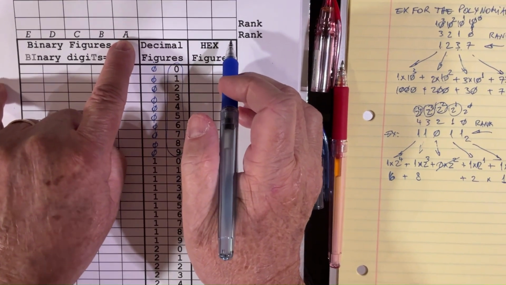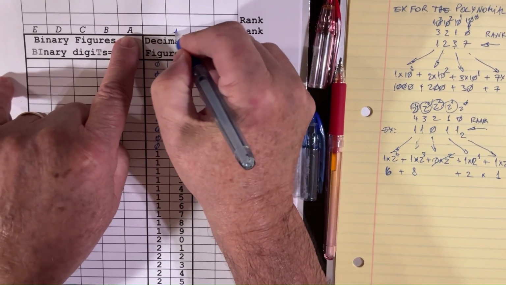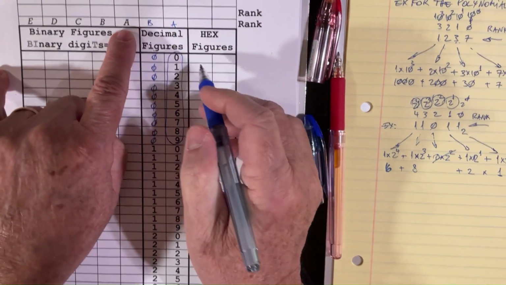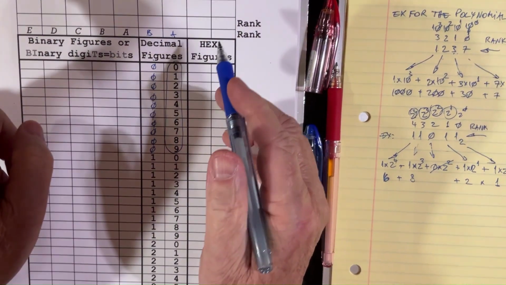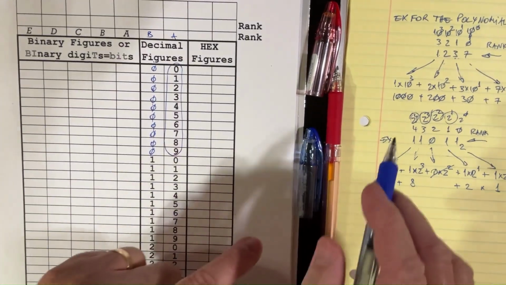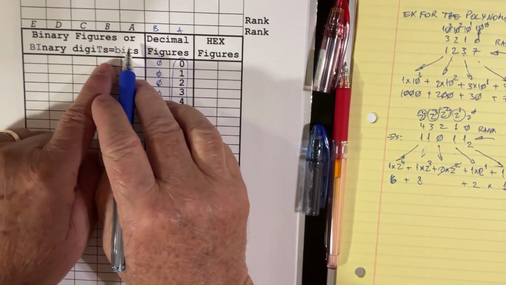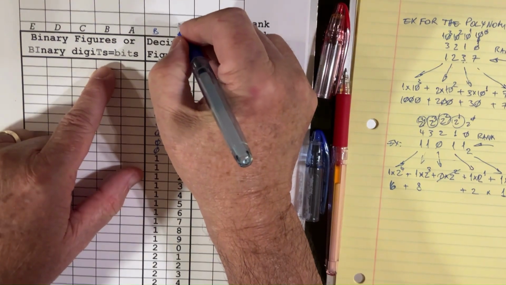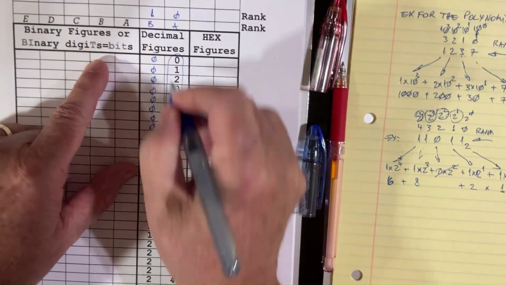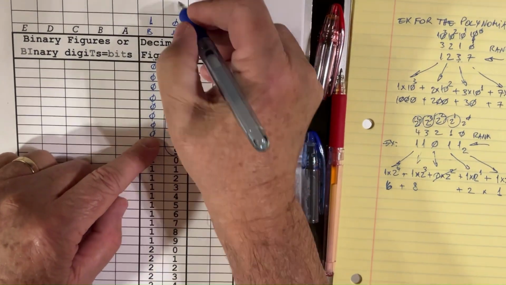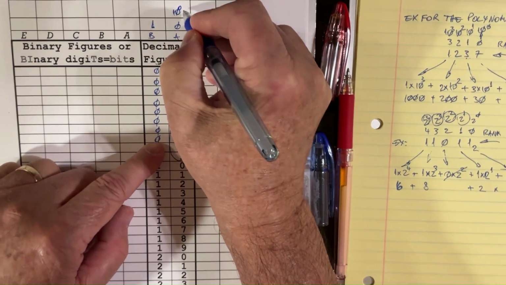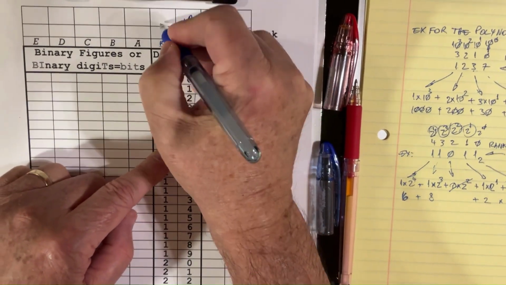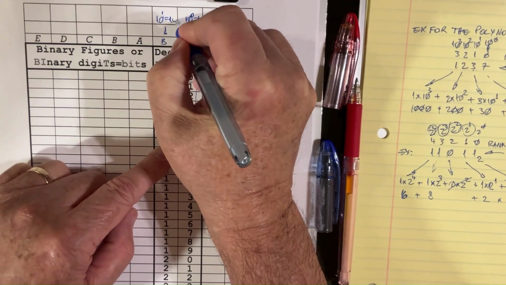The first letter of the alphabet is A, so I can say here A and here B. Or I can use numbers, and when I use numbers, that's exactly what we did on the other page, and I'm going to put a rank only. This is 0 and this is 1 for my decimal. So this is going to be 10 at the 0 power, which is 1, and here 10 at the first power, which is 10.